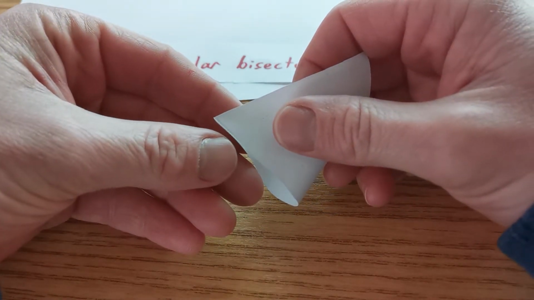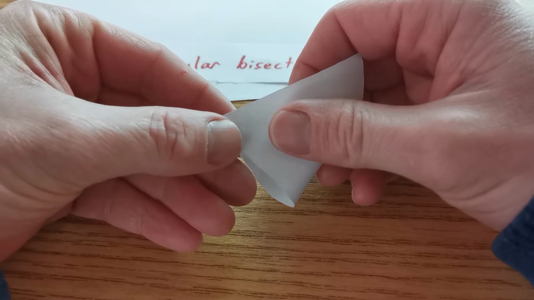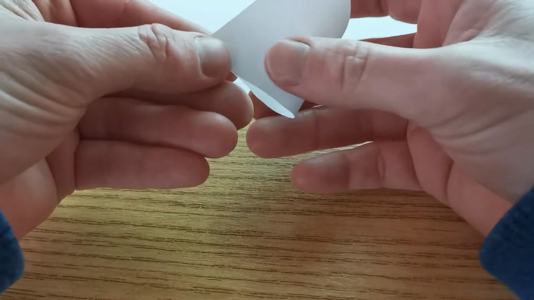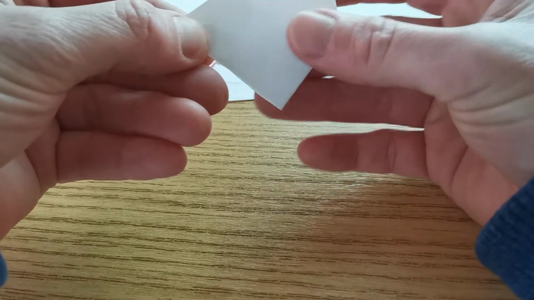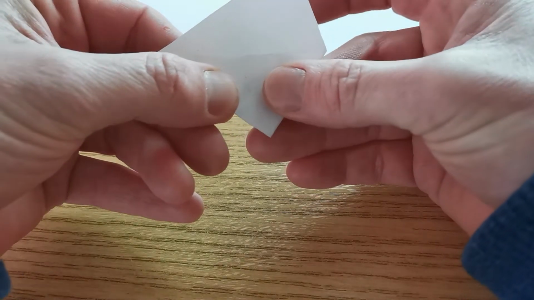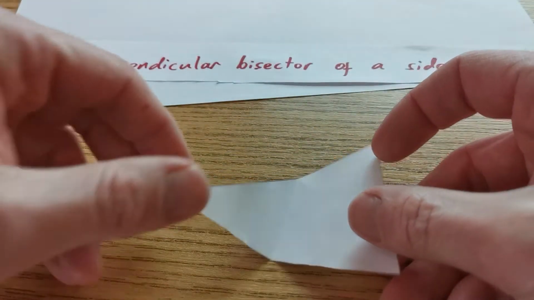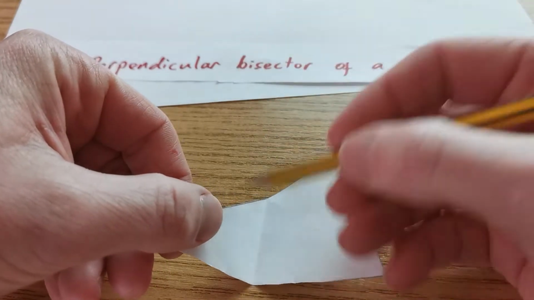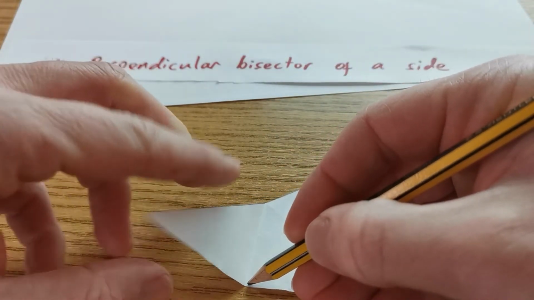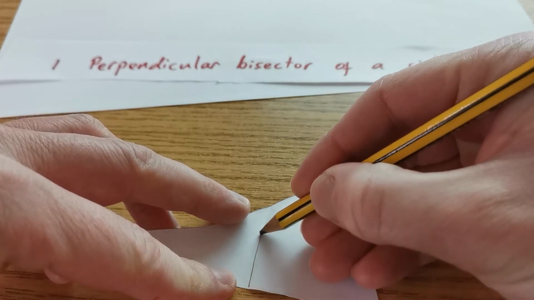Okay, so bring those two corners of the side you want to perpendicularly bisect. Get them together as best as you can. And then just crease the whole thing up, a bit of pressure, and what you have there, along there, that little fold line there is called the perpendicular bisector of a line. You just fill it in roughly here.